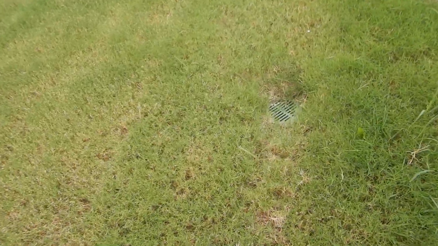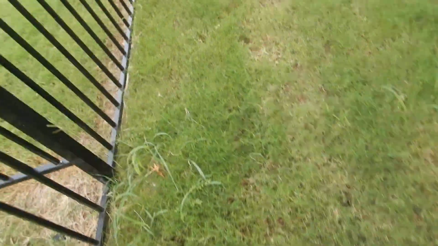How's this working? Because this looks like it's level to me. We got a surface drain over here. Okay, got one surface drain. What does the water do here? How come I'm seeing scalp through here? We got some pattern baldness. Is that what it is?